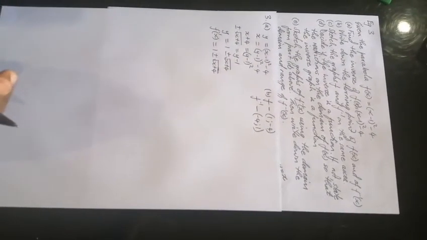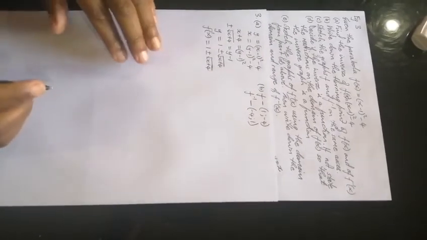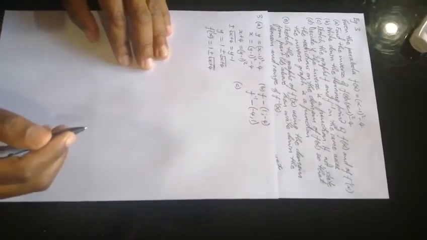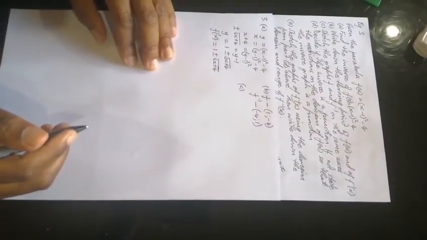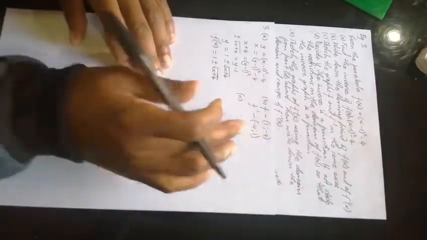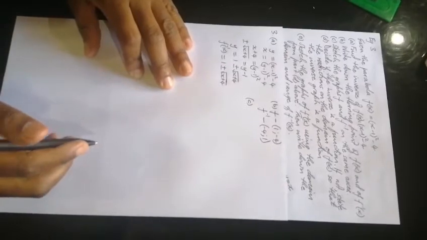If we are given f, any point on f can be written down if it is now reflected in the line y is equal to x. Part C. Part C is saying, sketch the graphs of f and f inverse on the same axis. Well, the turning point we have, but what do we need?